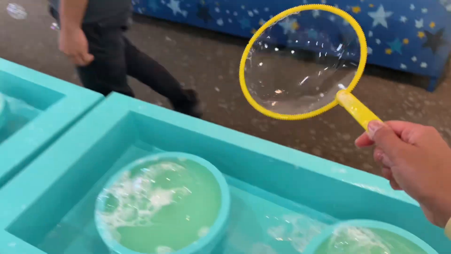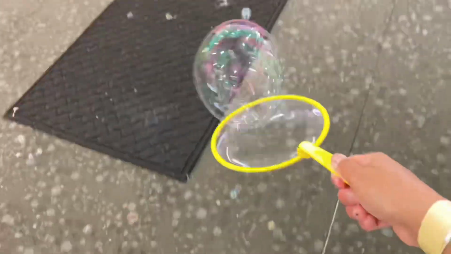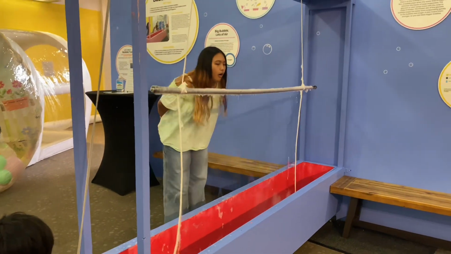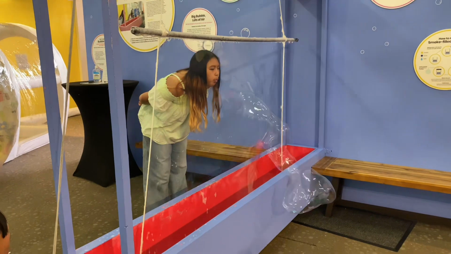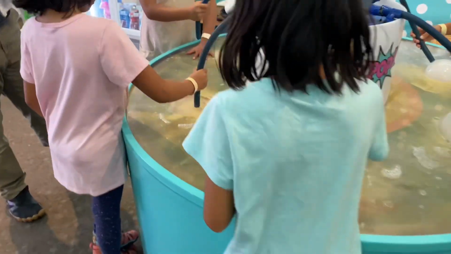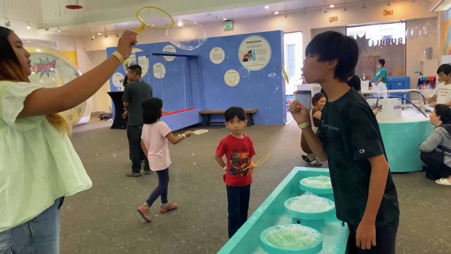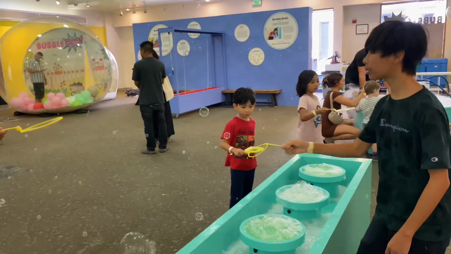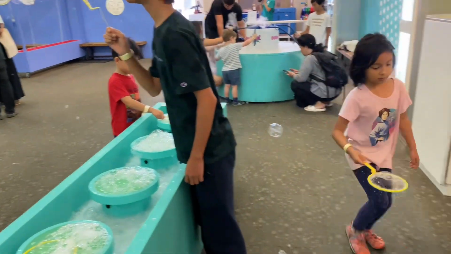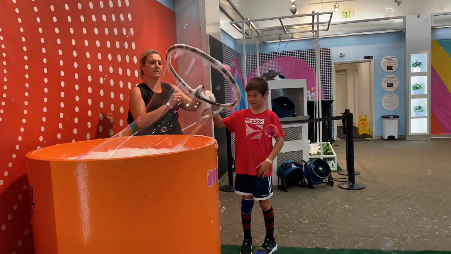Then you can use bigger shape hoops to make bigger bubbles. Or you can use a giant square frame to blow even bigger bubbles. Or you can use this cool machine to fill some gas in your bubbles. And playing with bubbles is not just for little kids. Having fun exploring, big kids, little kids, even adults have fun with the bubbles.